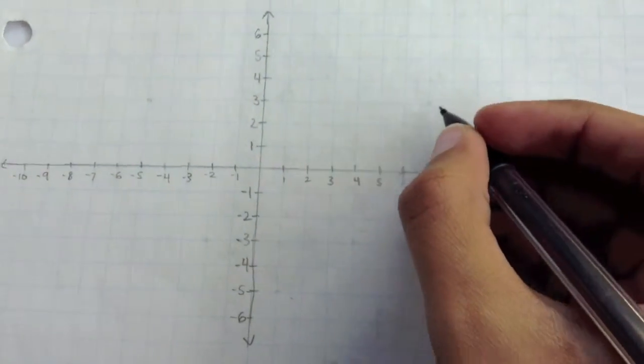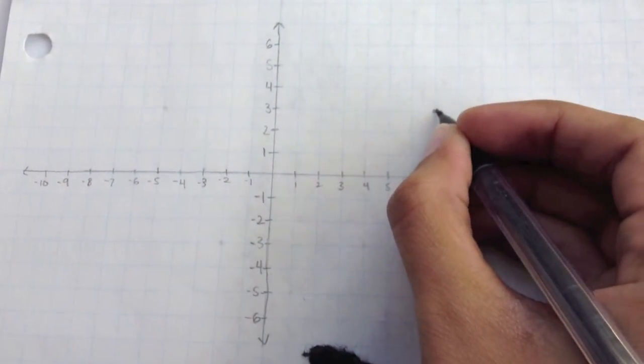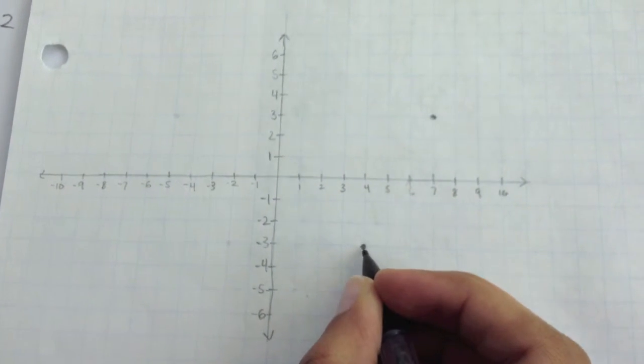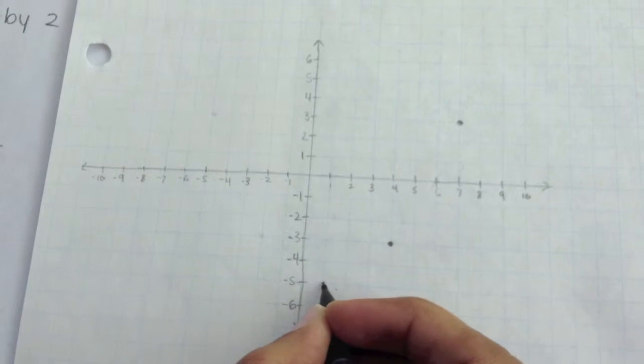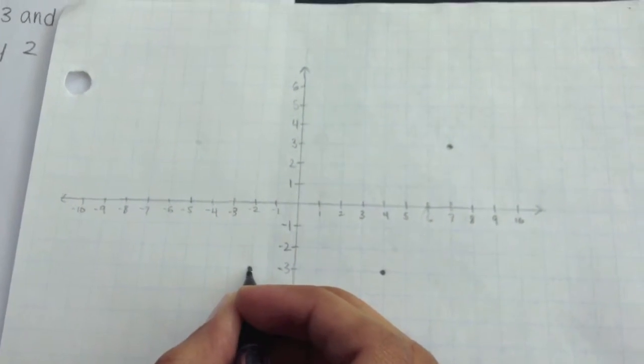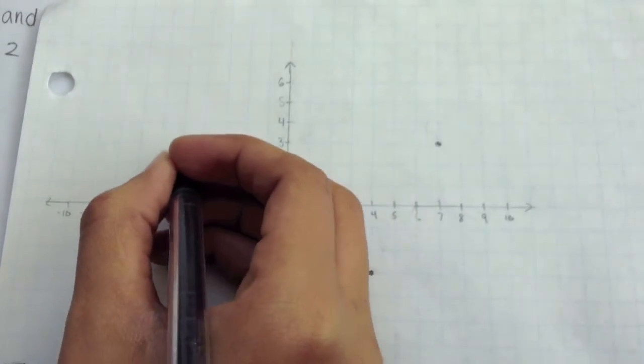So the first point is (7, 3). The next point is (4, -3). (1, -5). (-2, -3). And (-5, 3).